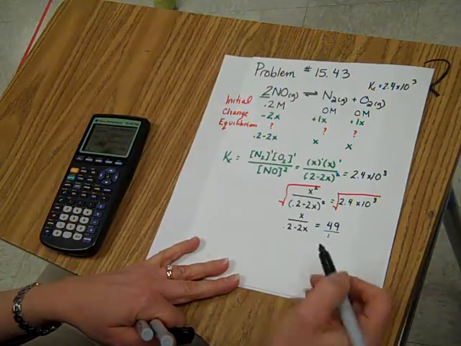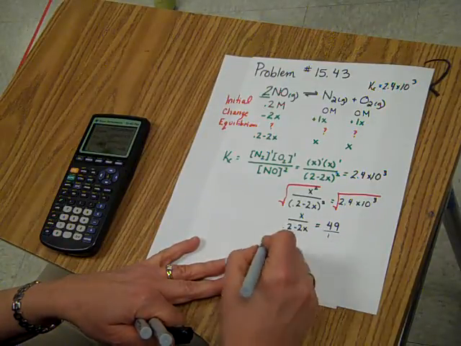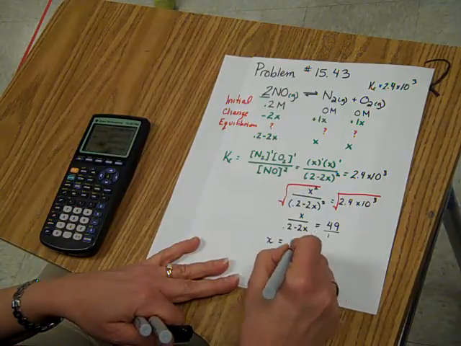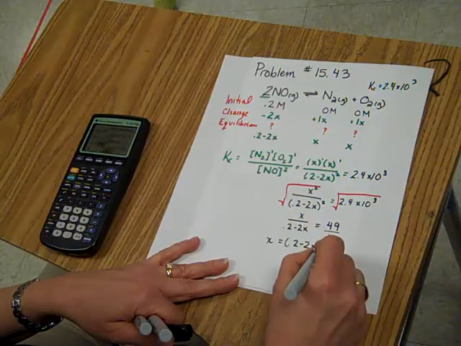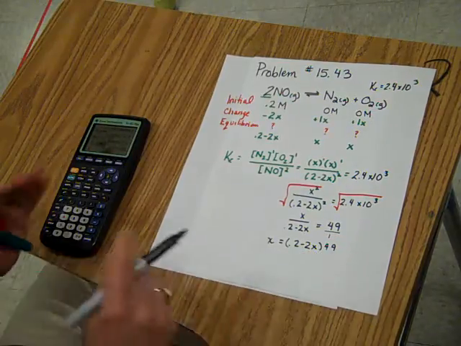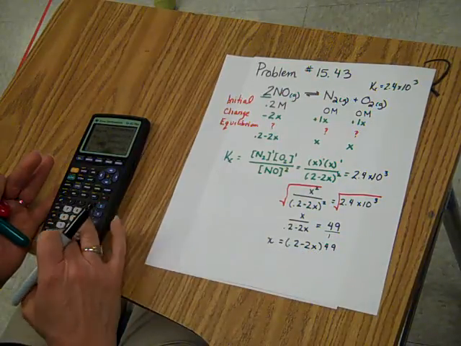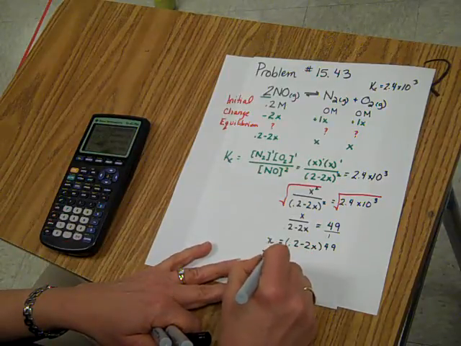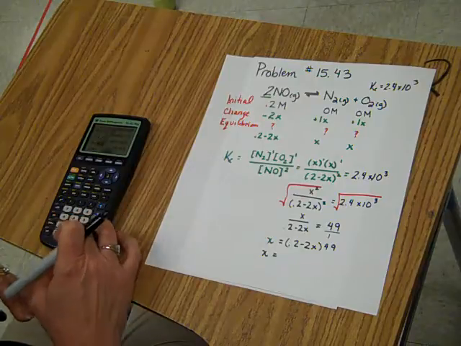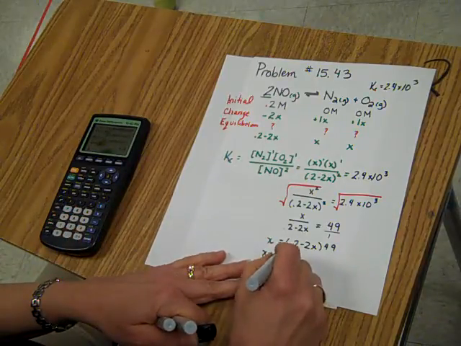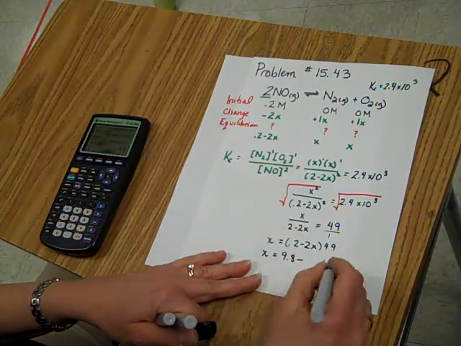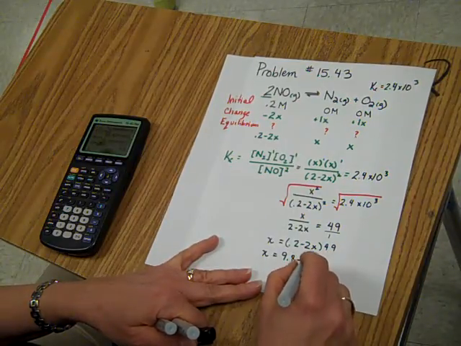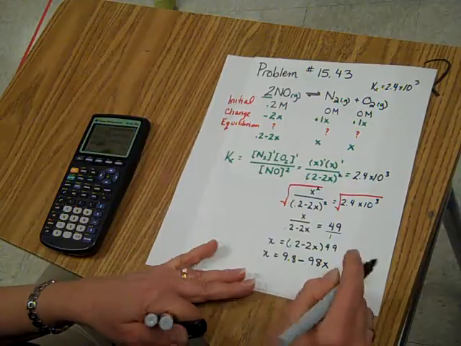You guys love cross multiplication, so x is going to equal 0.2 minus 2x times 49. Now we're going to distribute through. Our 49 times 0.2 is simply going to be 9.8 minus 49 times 2x, which would be 98x.